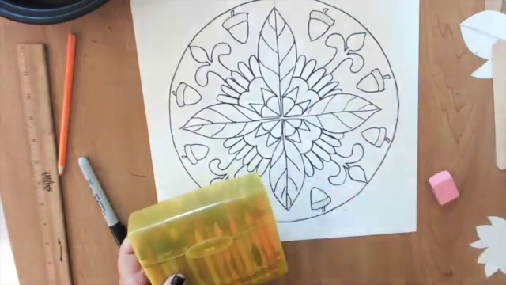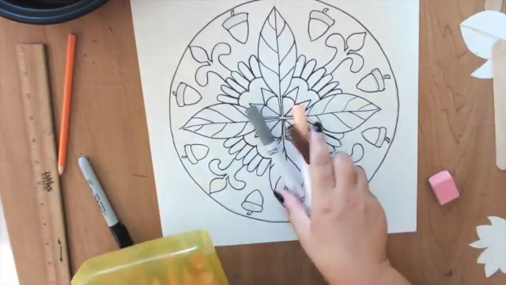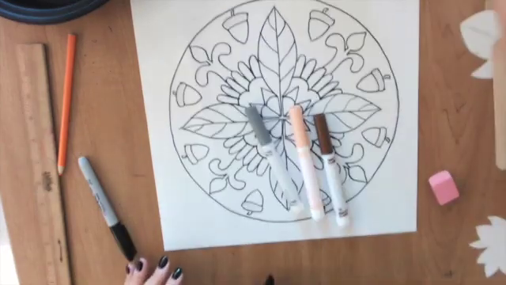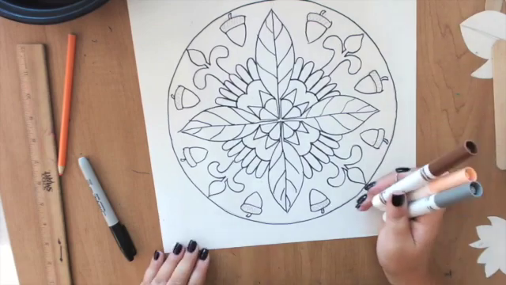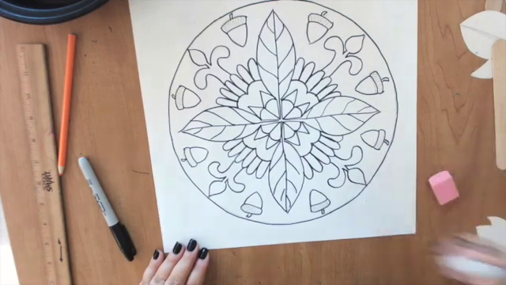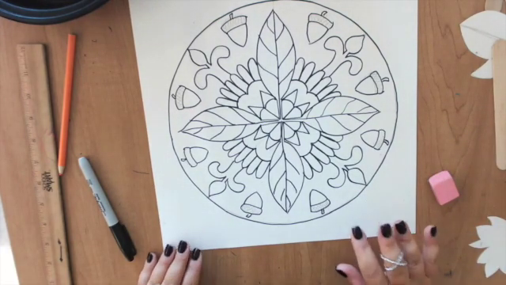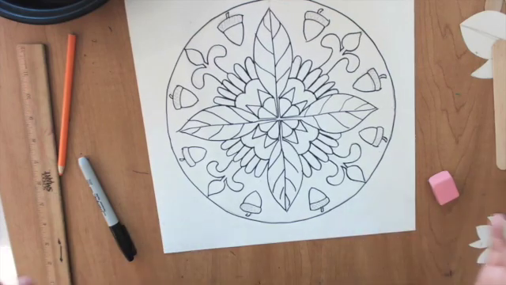If you only have Crayola markers, you can use black marker, and you can use crayon or color pencil to fill that in. I'm going to color, and then you will see the finished product.